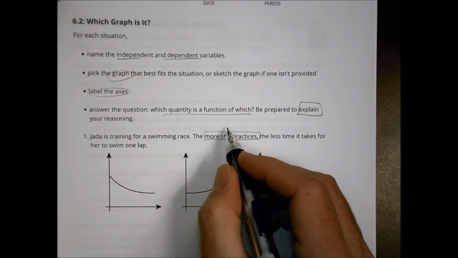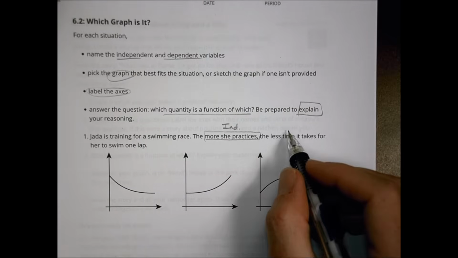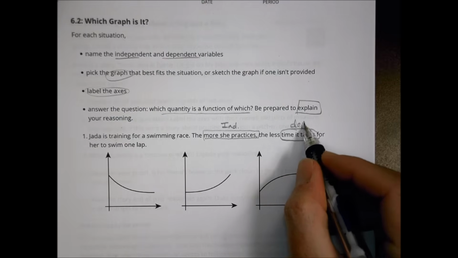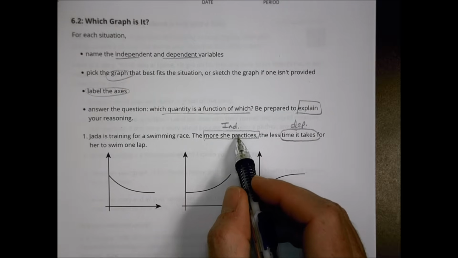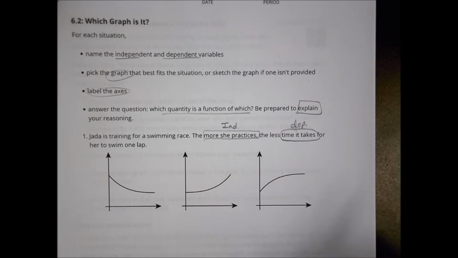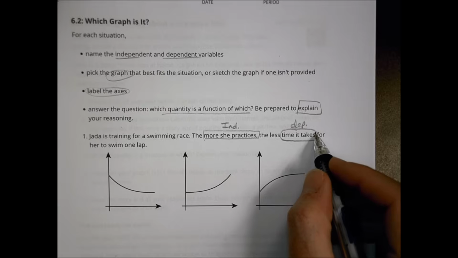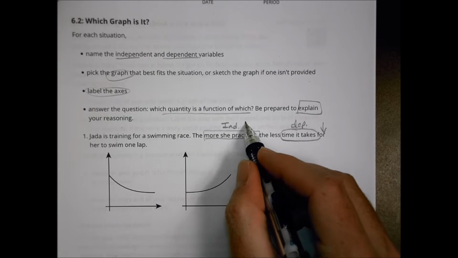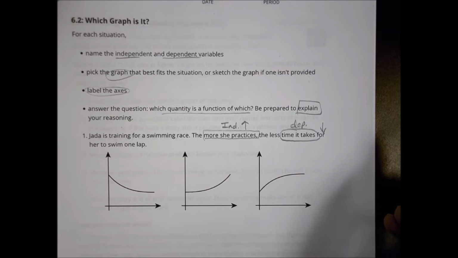She has to decide that. That's the independent variable. The more she practices, the less time it takes is going to become less. So our independent variable is going to be the time practice. Our dependent variable becomes the time it takes to swim 1 lap. So what we should see is that her time to swim should be decreasing as she practices more. So the more she practices, the less time it takes to swim 1 lap.